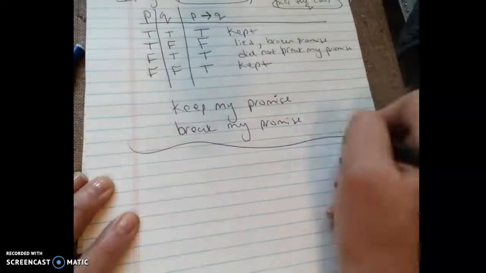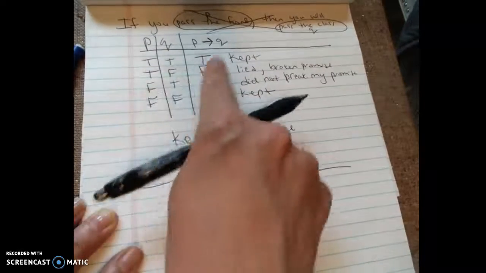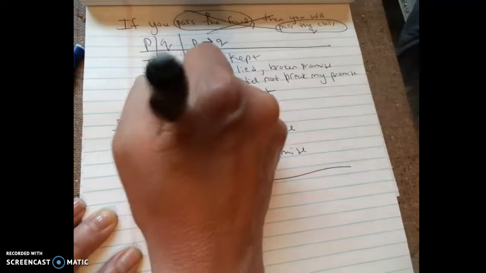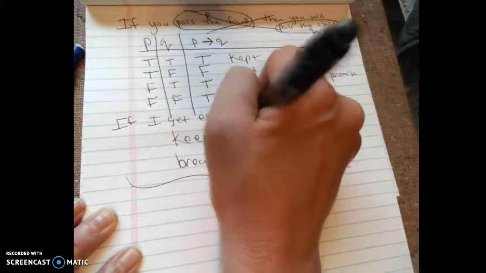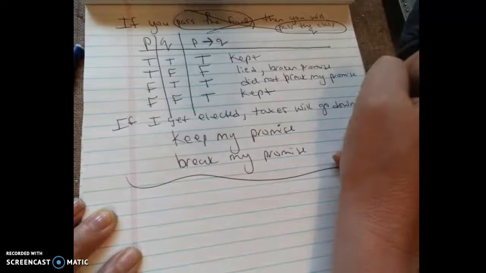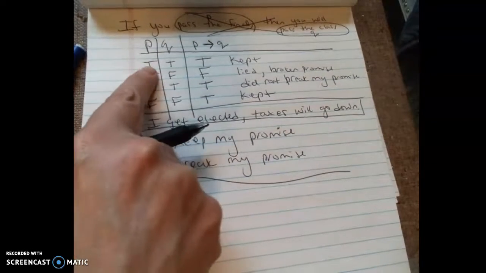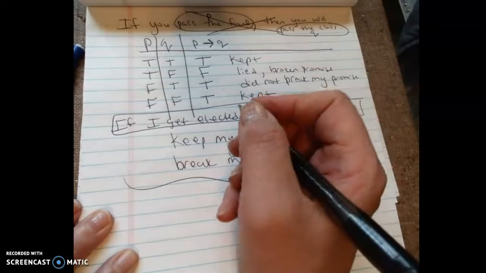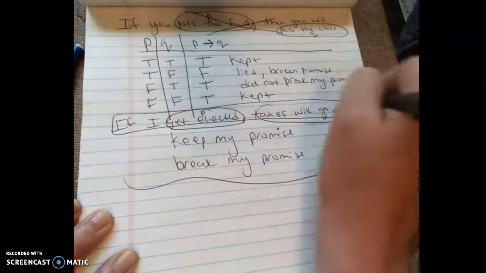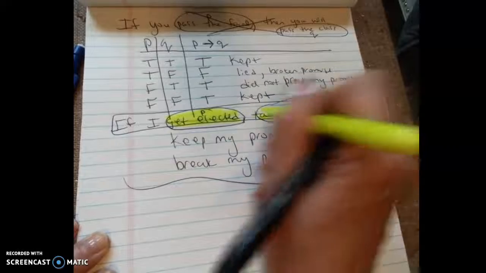So for example, we can use the same scenario. We can just change our if-then. That's the cool thing about these. It doesn't matter what the if and then are, this is always true. So say, if you vote for me, or if I get elected, taxes will go down. Okay, so maybe that's my campaign promise, right? So if I get elected, that's the P. The Q is taxes go down, right? So here's my P: if I get elected. My Q is taxes will definitely go down.